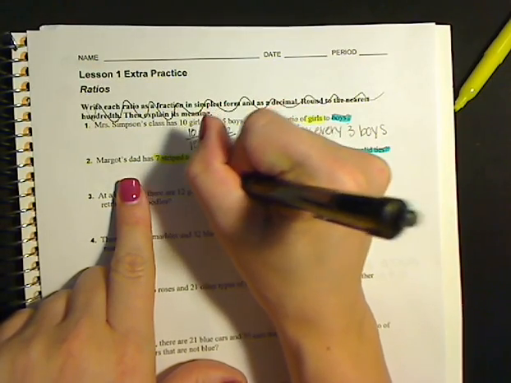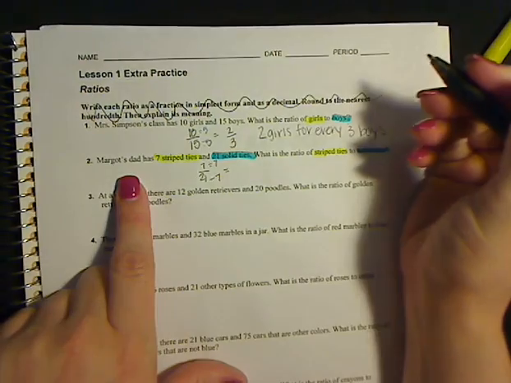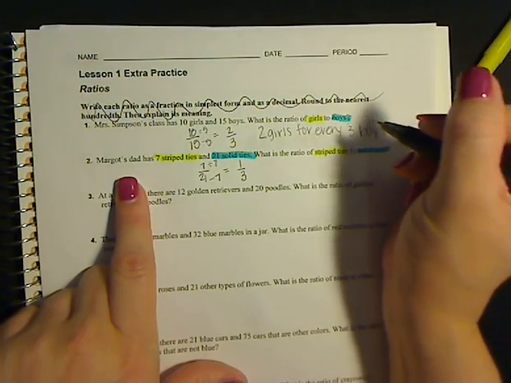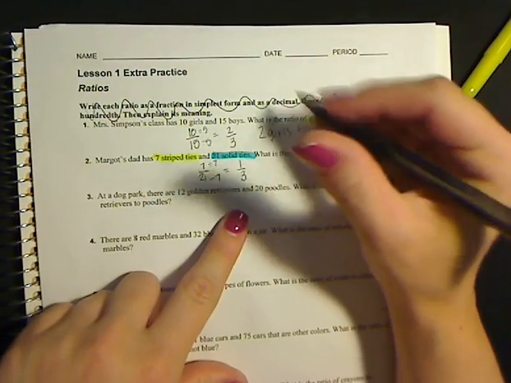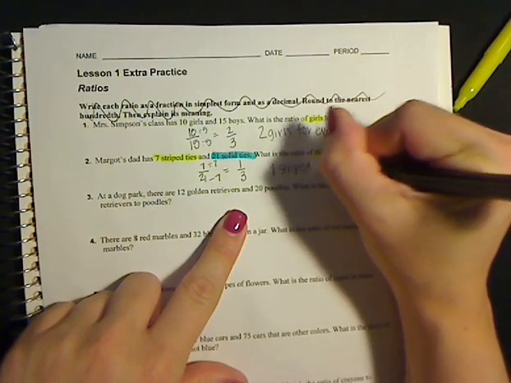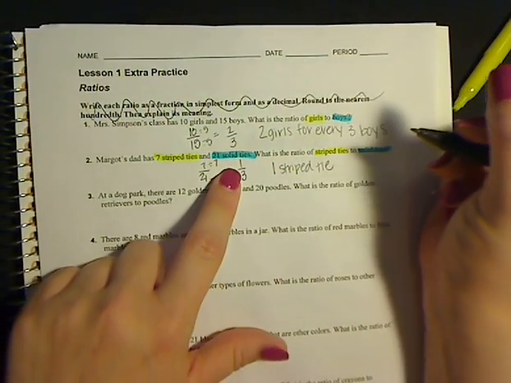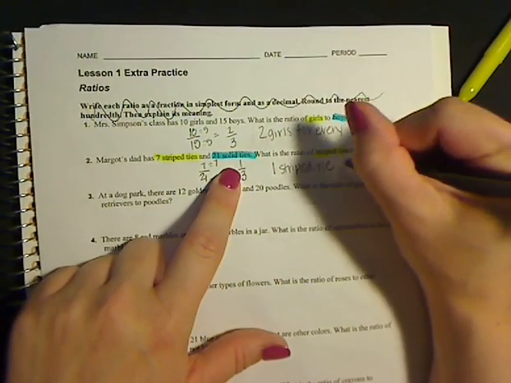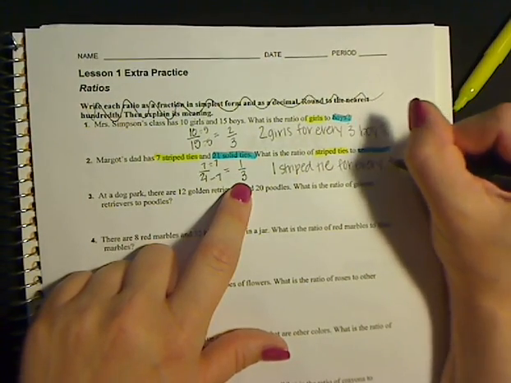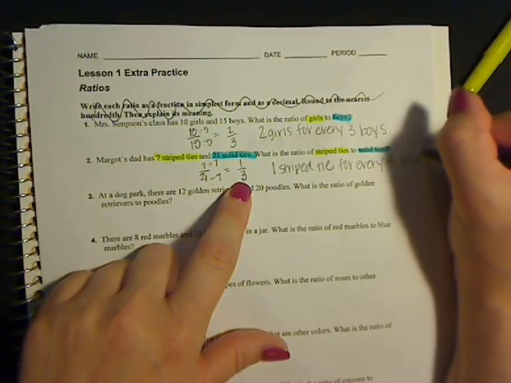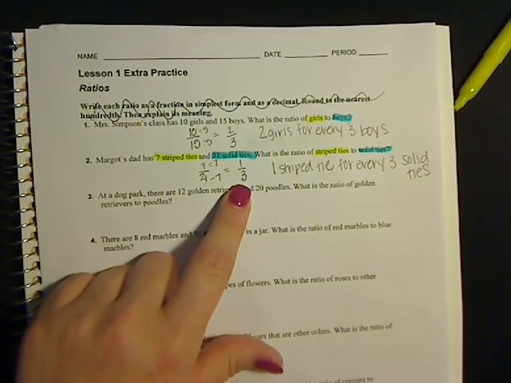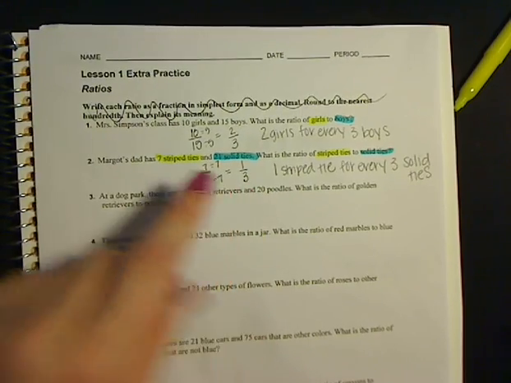I can divide both of these by 7. So my simplified ratio is 1 over 3. So in word form, that means that there is 1 striped tie, because we had striped ties on top. There's 1 striped tie for every 3 solid ties. Okay? 1 striped tie for every 3 solid ties.